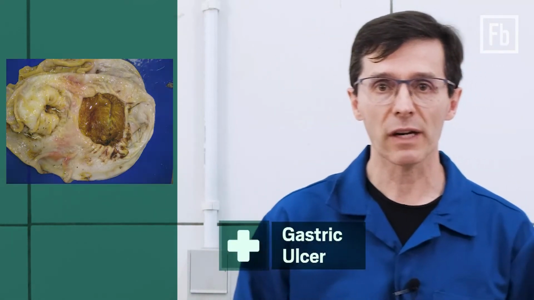Another important lesion of the digestive system is the gastric ulcer. This can be caused by multiple factors. It is more frequent in growth and fattening phase swine and is one of the primary causes of sudden death in breeders.